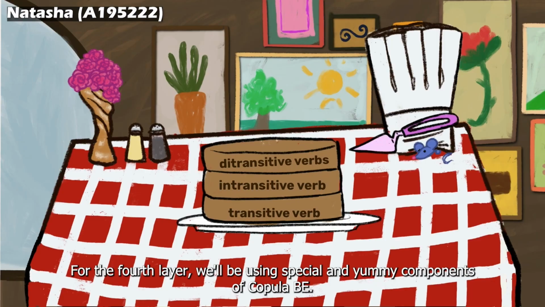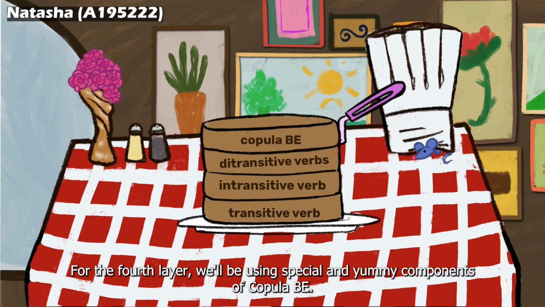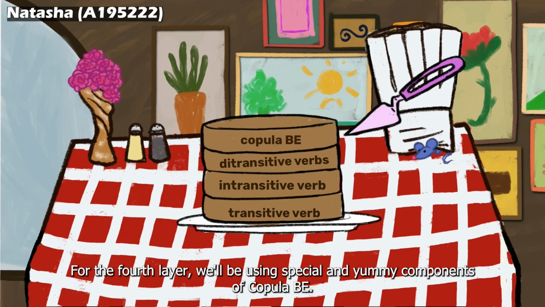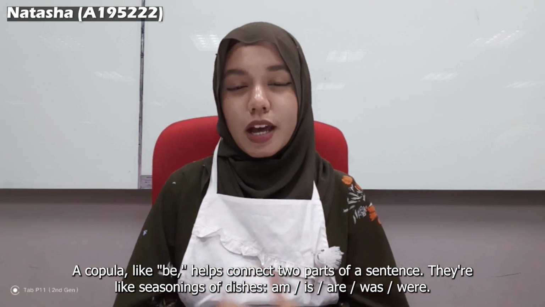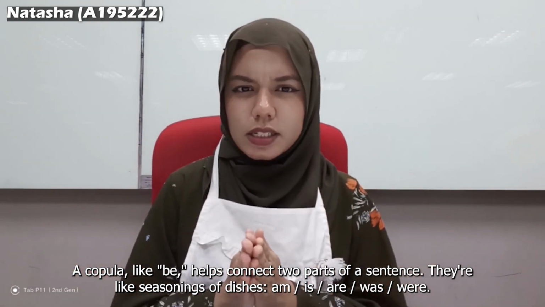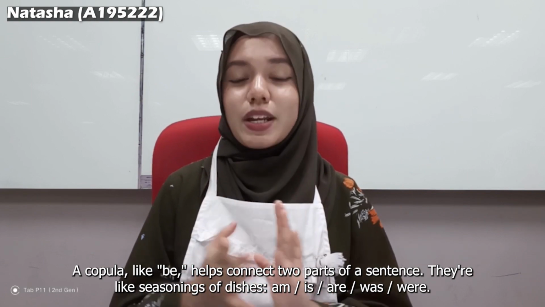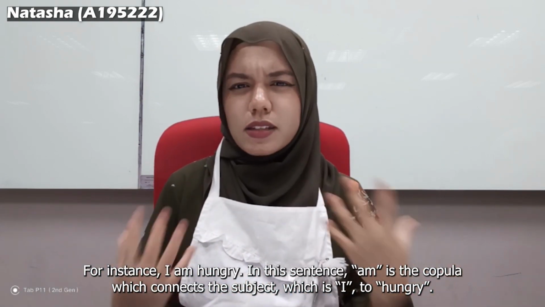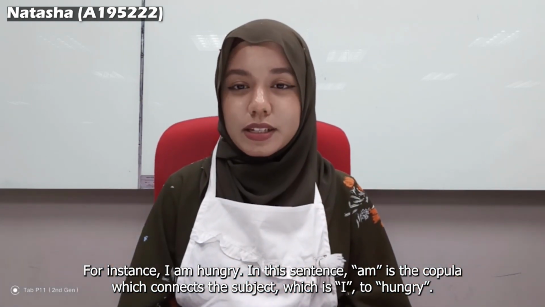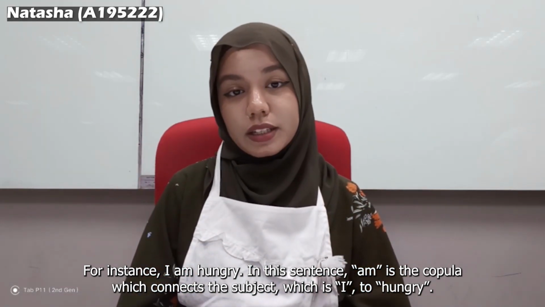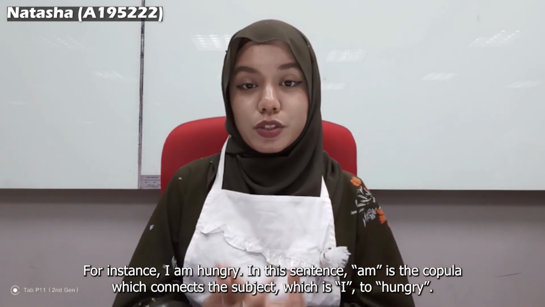For the fourth layer, we'll be using a special and yummy component: the copula be. A copula, like be, helps connect two parts of a sentence. They're like the seasoning of dishes: am, is, are, was, and were. For instance, "I am hungry." In this sentence, am is the copula that connects the subject, I, to hungry.